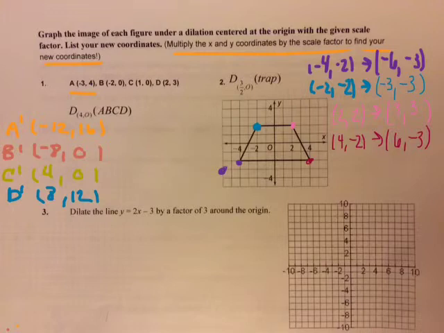Sorry, that should be positive. This is a +2. So it should be -3, +3. Thought that looked weird. And then we have 3, 3. And then lastly, we have 6, -3. And then we just connect. So here's our new shape.